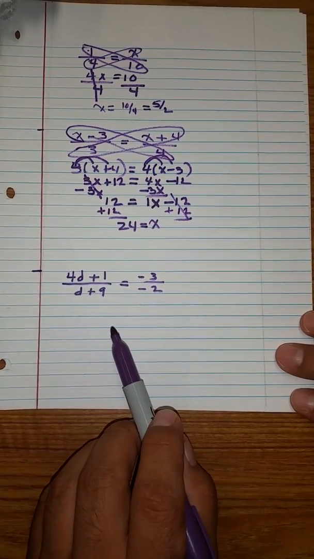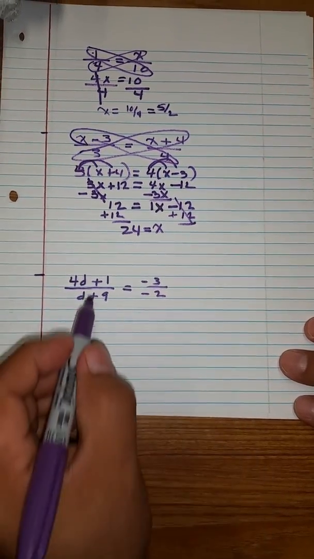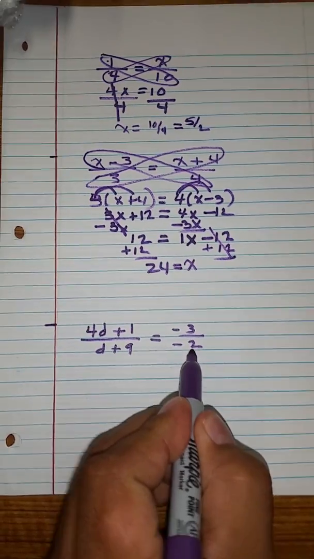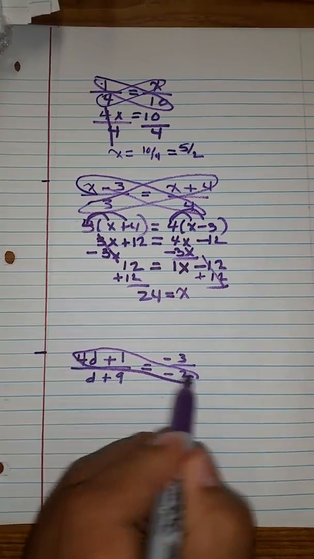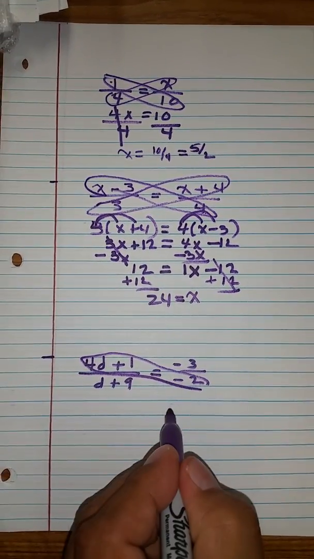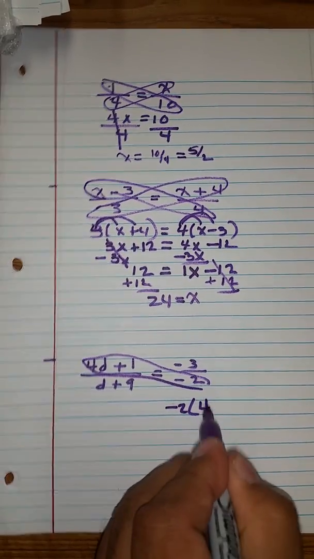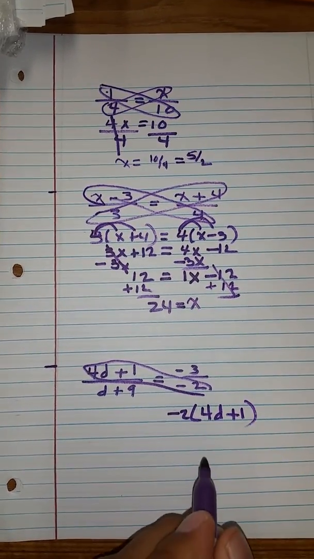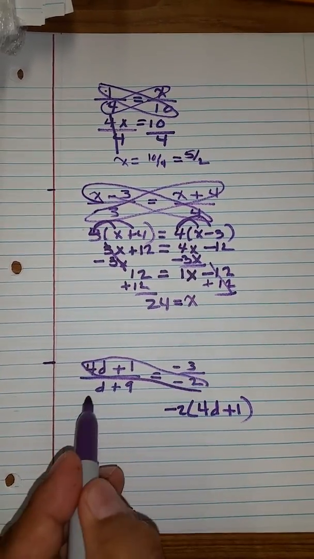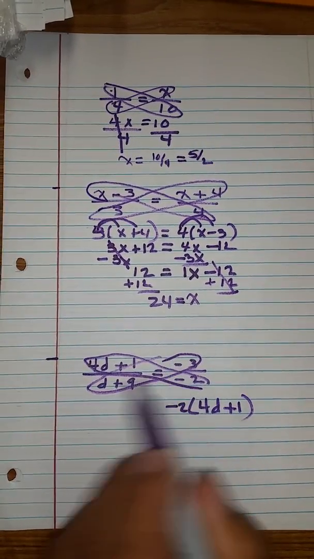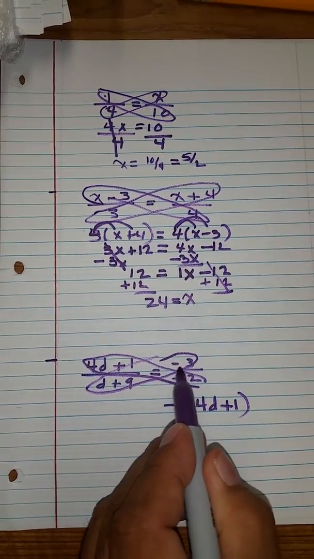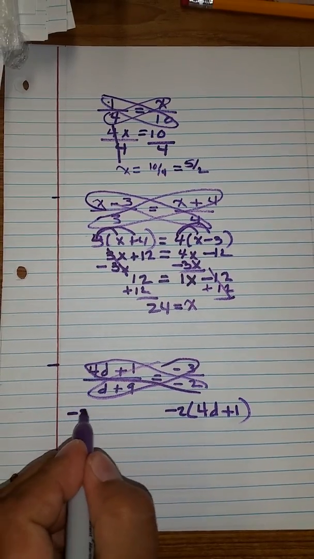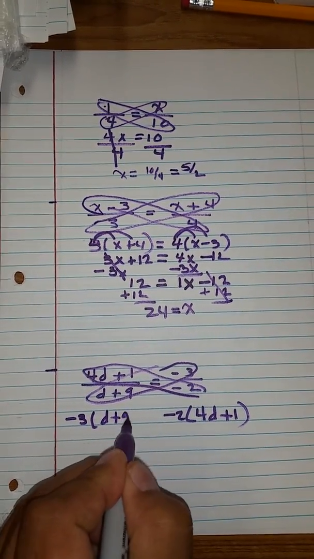On this example, we're gonna go ahead and cross multiply again. We're gonna multiply 4d plus 1 times negative 2. So we're gonna multiply this, and I just bring it down right here. So this is negative 2 times 4d plus 1. And then we're going to multiply negative 3 times this. So, like I said, I bring it down like this. So I'm going to multiply negative 3 times d plus 9.